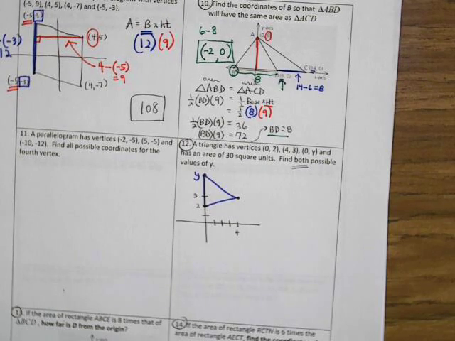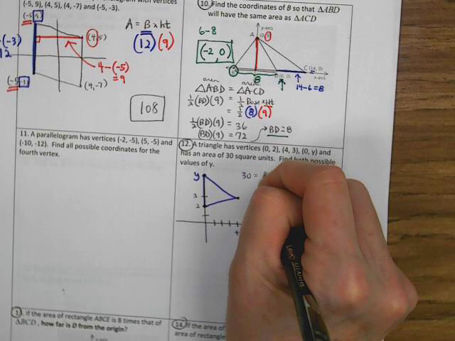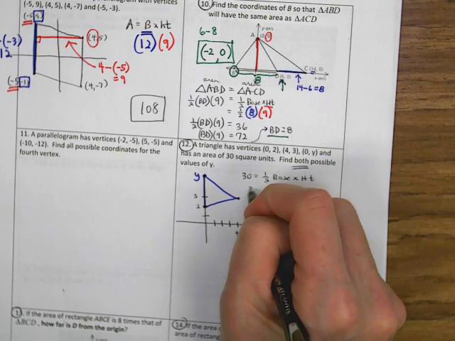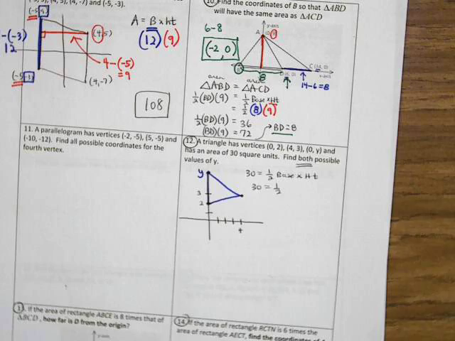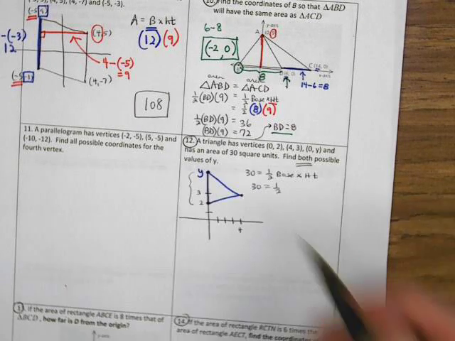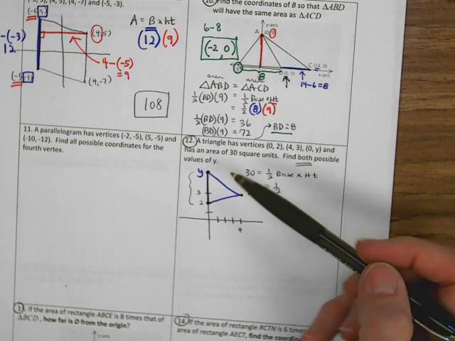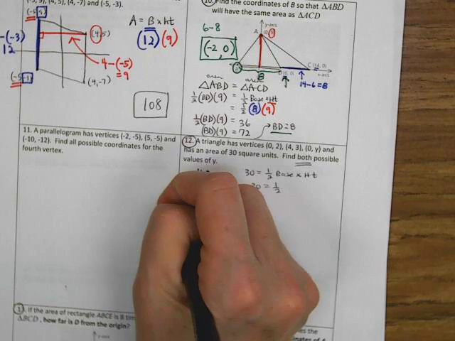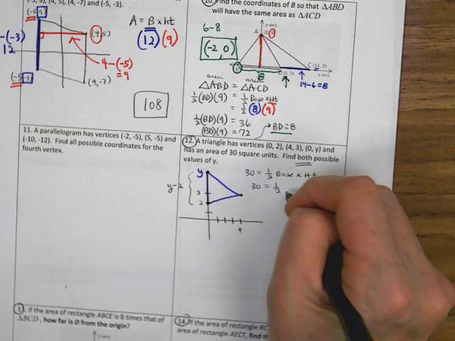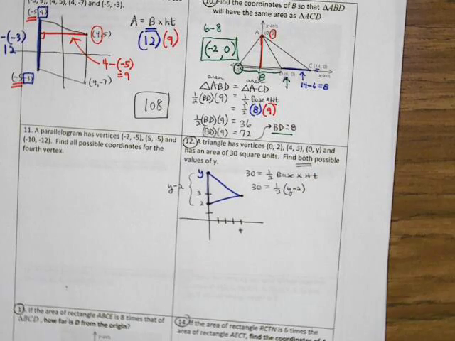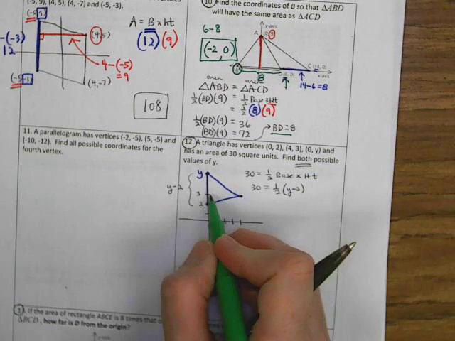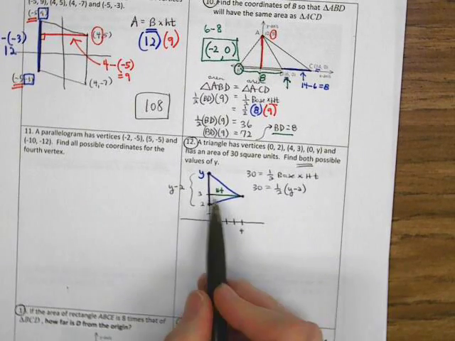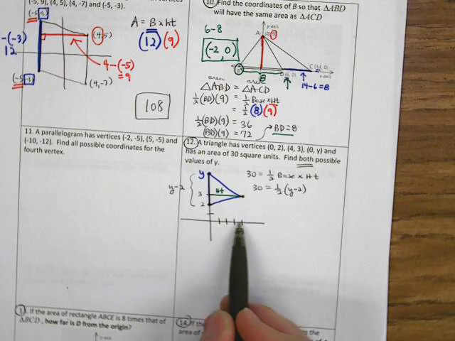So if the area is 30, 30 should equal 1/2 base times height. So 30 equals 1/2. I'm going to look sideways. I'm going to describe this as the base. Well, the base, right, is a vertical segment, so it's top minus bottom. So this base could be described as y minus 2. The height of this triangle would be this segment right here. This would be the height. All right, if you look, that's a horizontal segment. Isn't that this distance of 4?